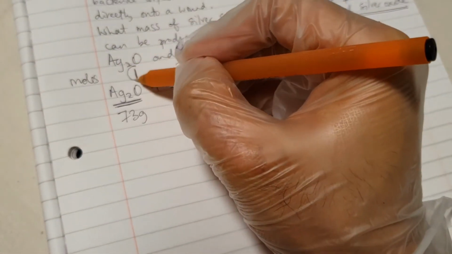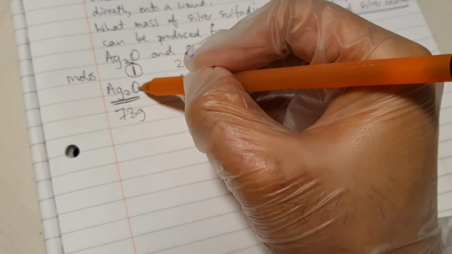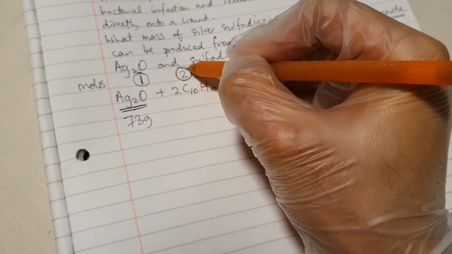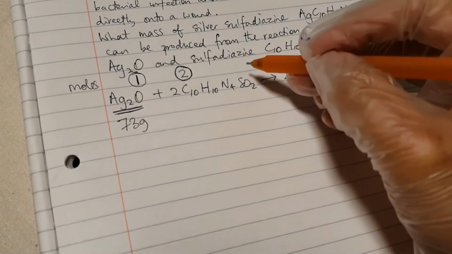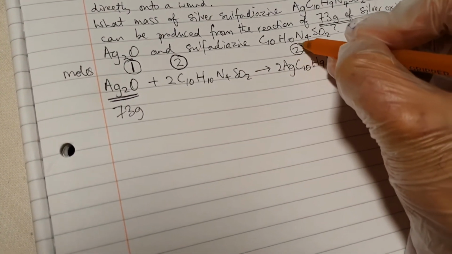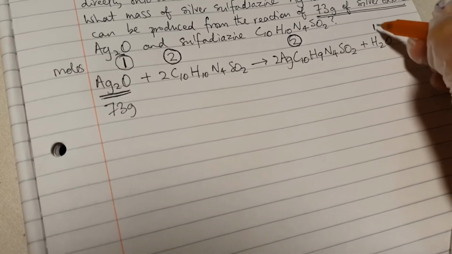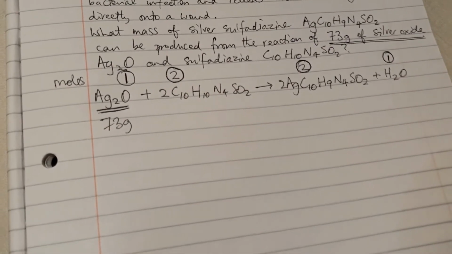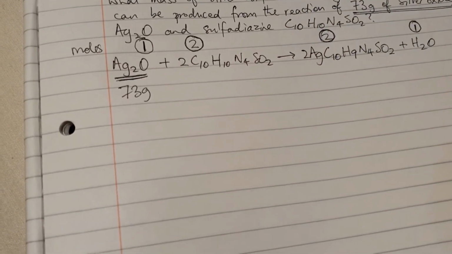So 1 mole of Ag2O plus 2 moles of this, and that will produce 2 moles of this and 1 mole of H2O. Okay, so that's the number of moles, 73 grams.